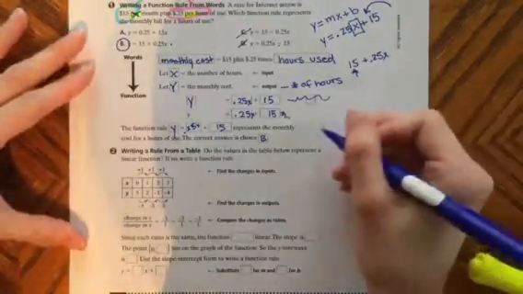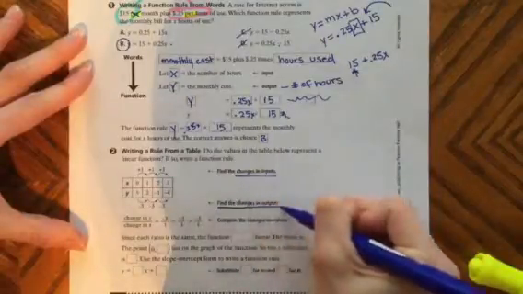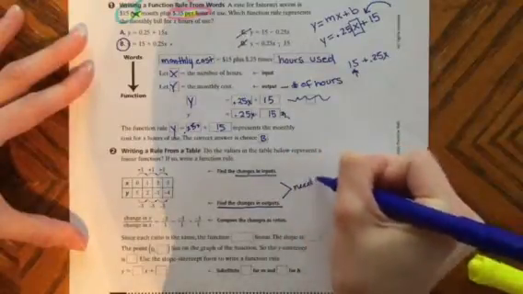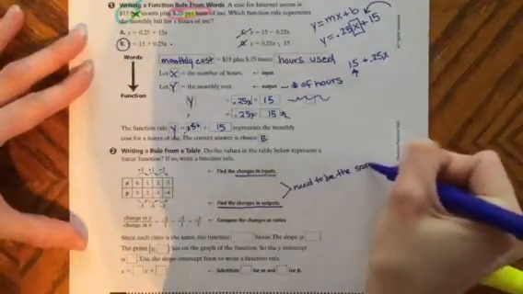Okay, so now we have the problem, writing a rule from a table. Do the values in the table below represent a linear function? If so, write the linear function rule. Well, in order for it to be a linear function, we have to find the changes in the inputs, all right? And then we also have to look at the changes in the outputs. These need to be the same.